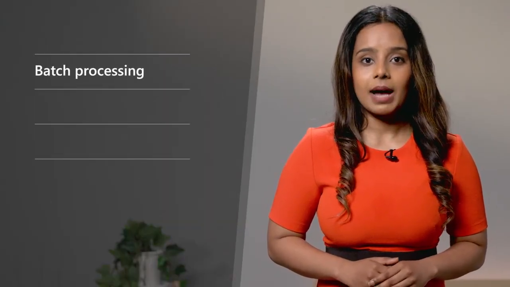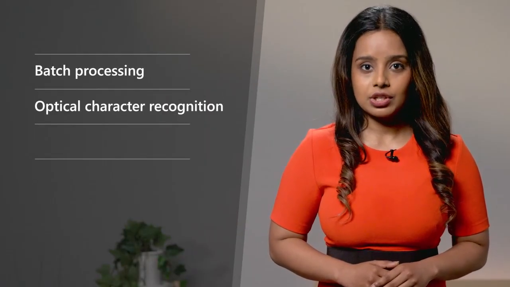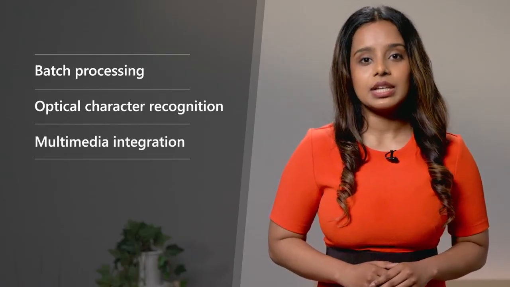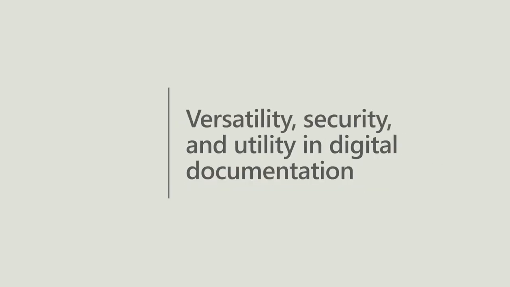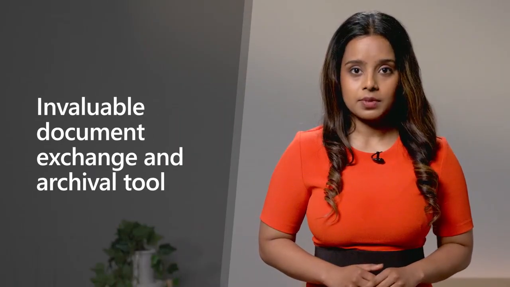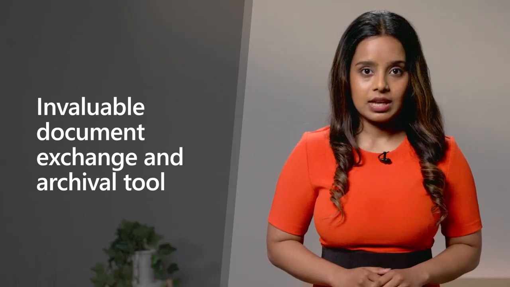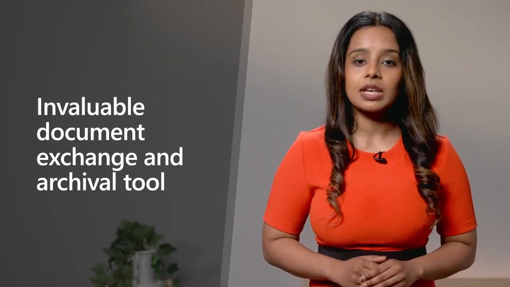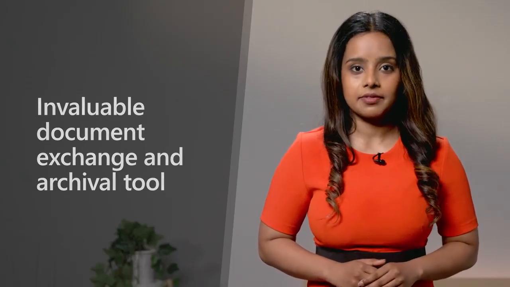Furthermore, advanced PDF editors include functionalities such as batch processing, optical character recognition or OCR, and multimedia integration. In this video, you learned that the Portable Document Format or PDF stands as a testament to the foresight of its creators. It embodies the principles of versatility, security, and utility in digital documentation. Its ability to maintain document integrity across different platforms, coupled with robust security features, makes it an invaluable resource for secure, reliable document exchange and archival.